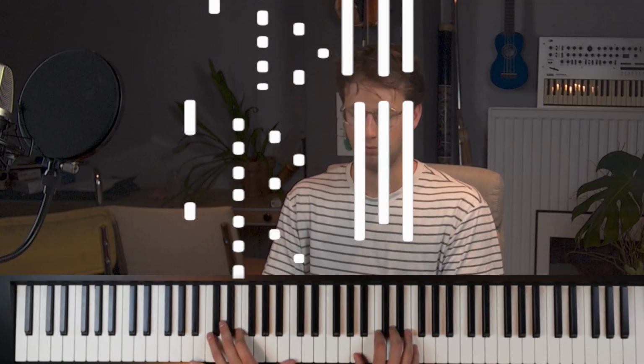You can do this with intervals, you can also do this with chords. You can also do this with 4-finger chords.